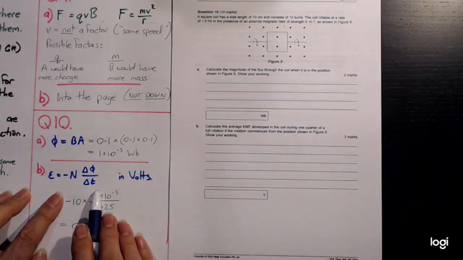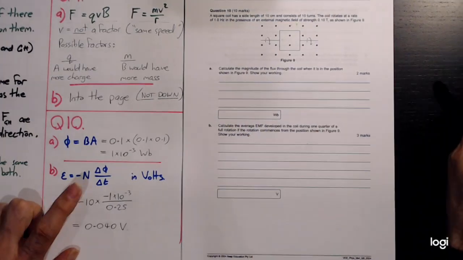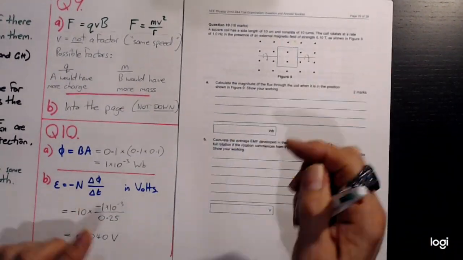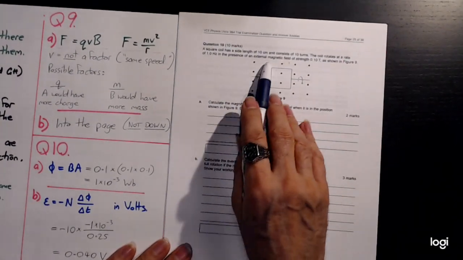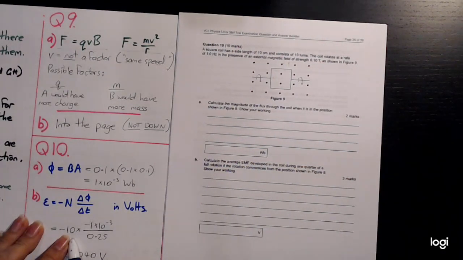This is the formula for EMF. It's got a negative there, right? Keep it in. The N is 10. They told you the thing had 10 turns. A lot of people are going to miss that. A lot of people don't read the stem. They just look at the numbers. And if they miss that one, all right, so the N is 10.